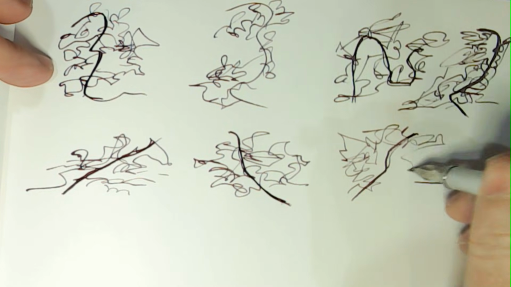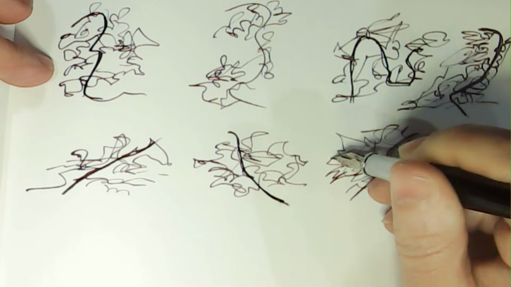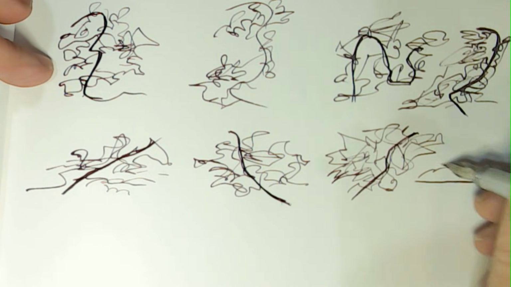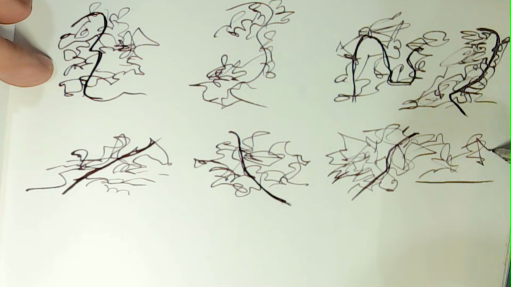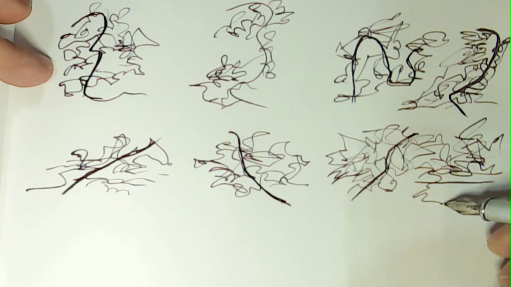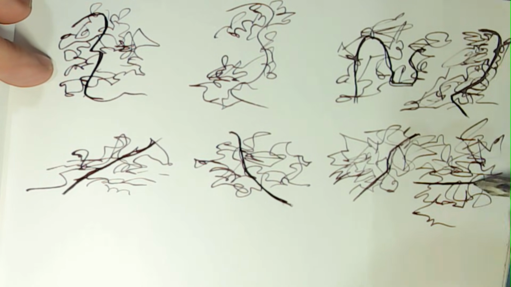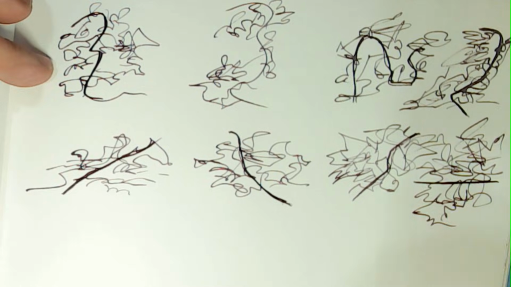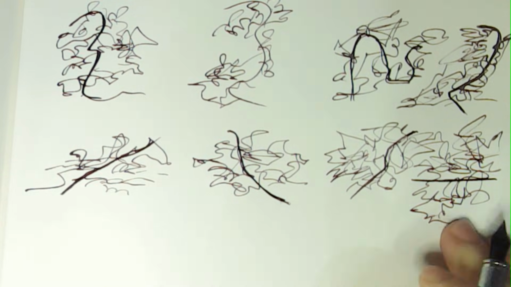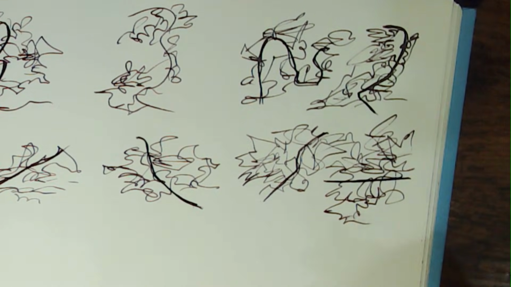You want to keep your mind pretty blank. You're not trying to say, I'm gonna make this one into a gun, or I'm gonna make this one into a spaceship, or whatever else. You want to just not even think about any of that stuff. You're going completely random. Okay, now you've got your lines and you've got your squiggles.